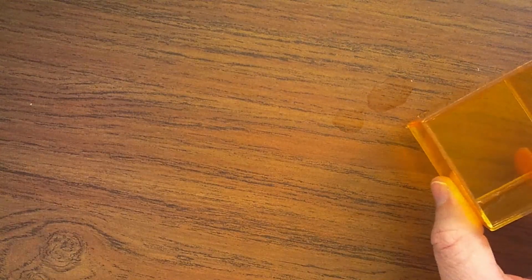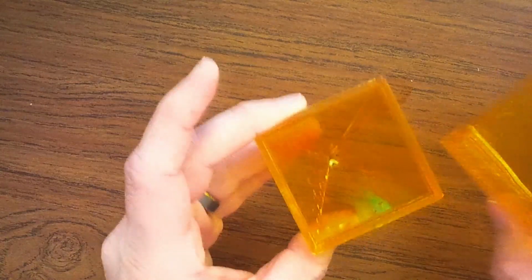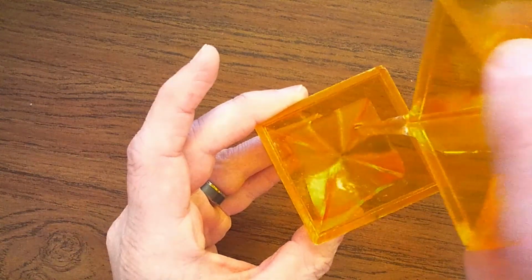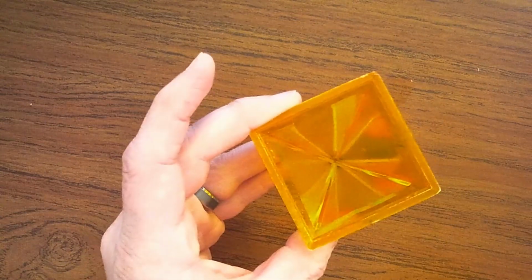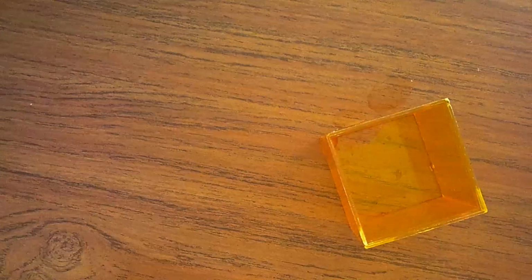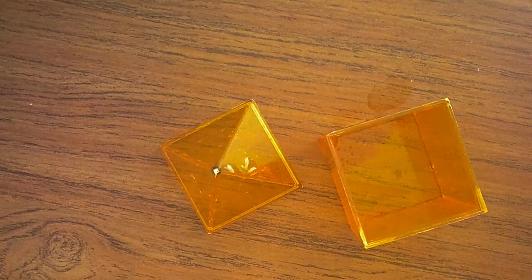There's two. And there's three. It took three of the pyramid to hold the same amount of water as the prism with the same base and height.